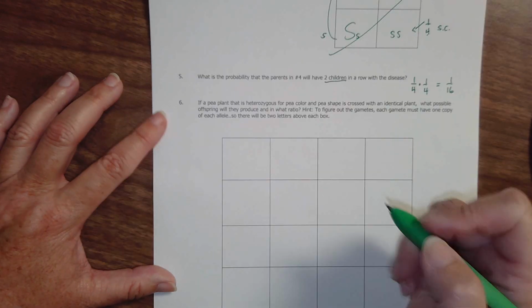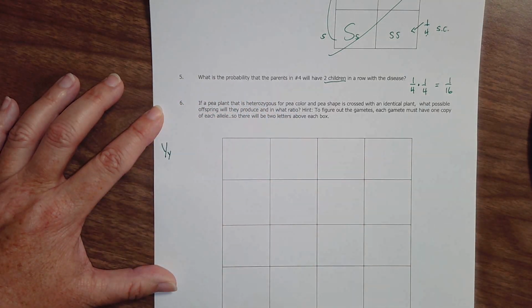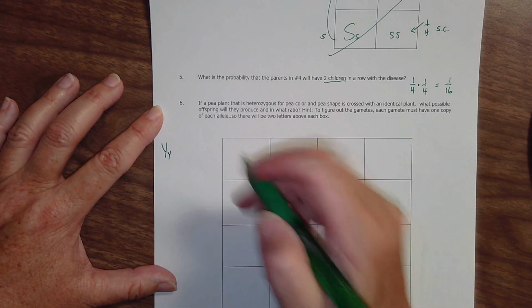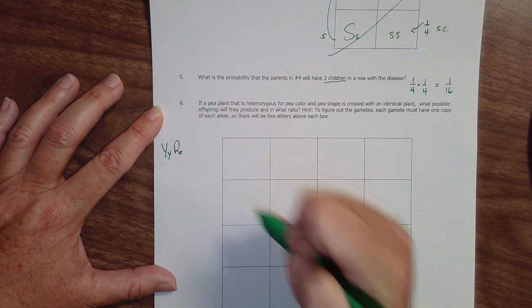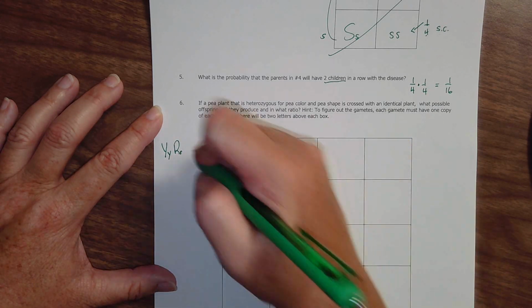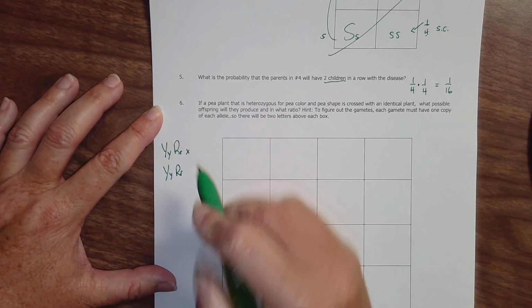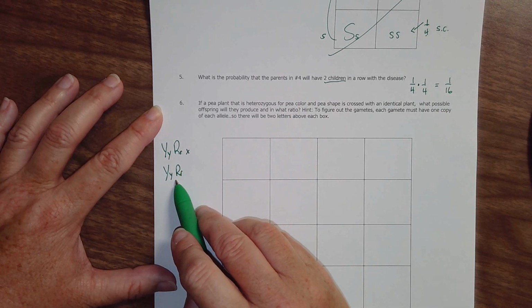So that parent, for pea color, remember, is yellow or green, and pea shape is round or wrinkled, and the parents are identical. So we're going to cross that parent with an identical parent.